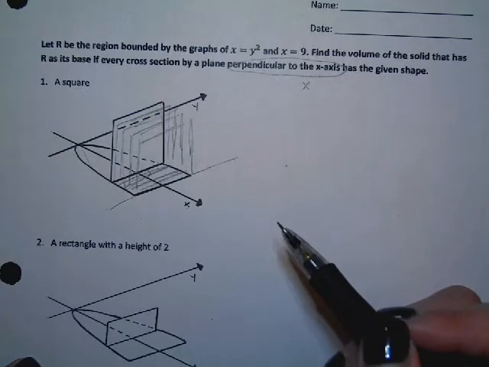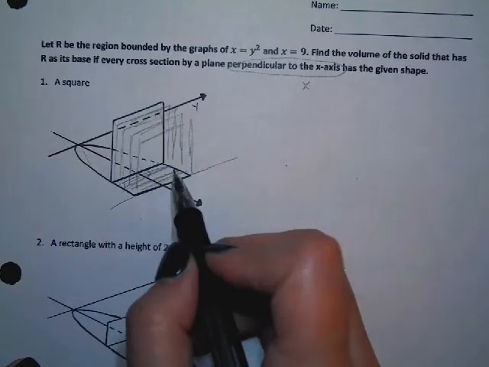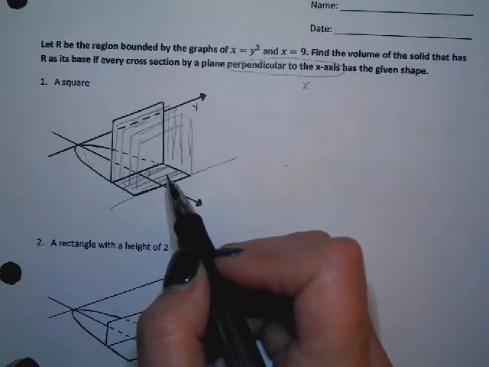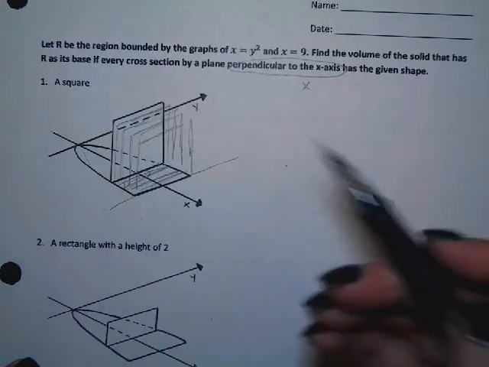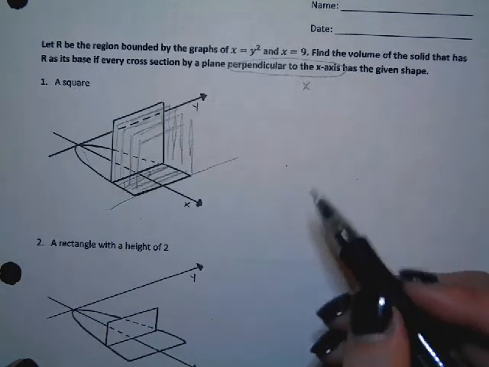Don't be sassy. Rude. All right, so it's smaller as it gets farther away. You guys are so sassy.